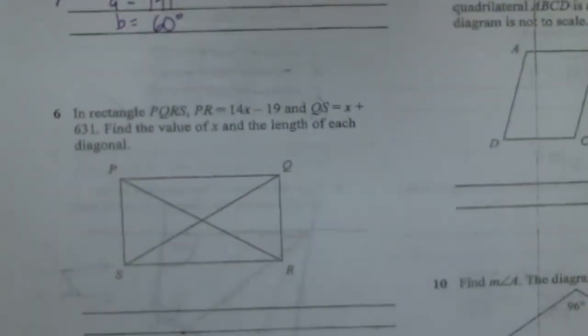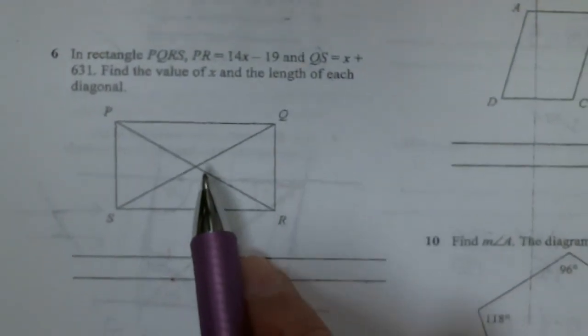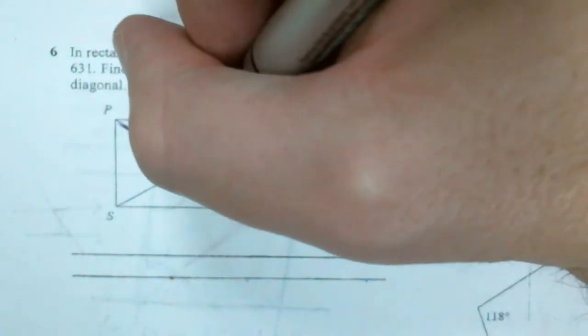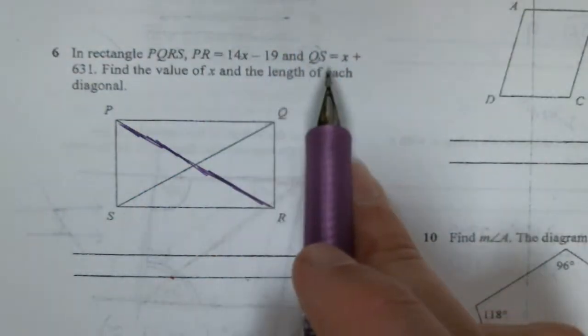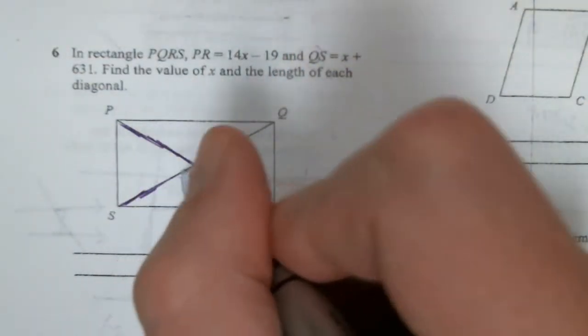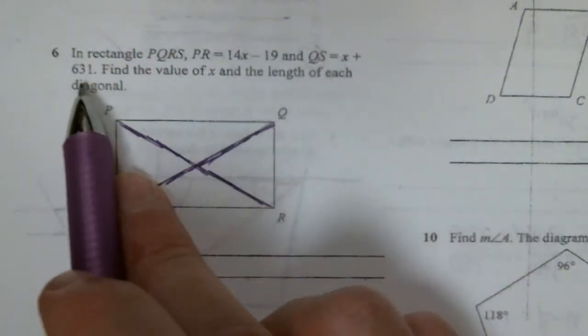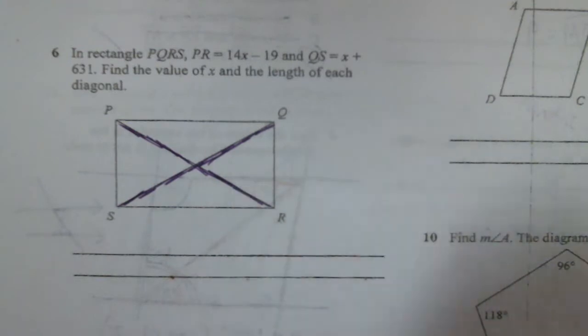Number 6, rectangle. PQRS, PR, this diagonal in purple is 14x minus 19, and QS, the other diagonal, is x plus 631. What do we know about the diagonals of a rectangle? They are congruent.